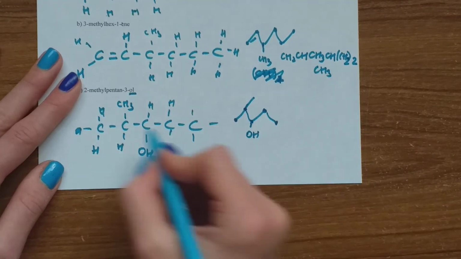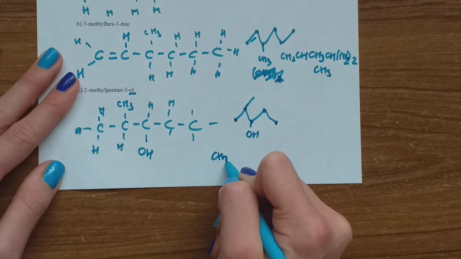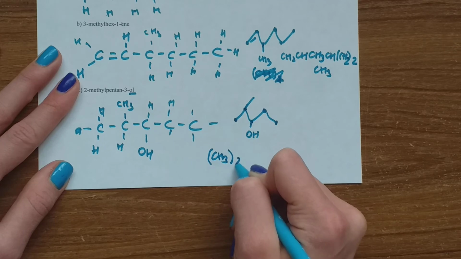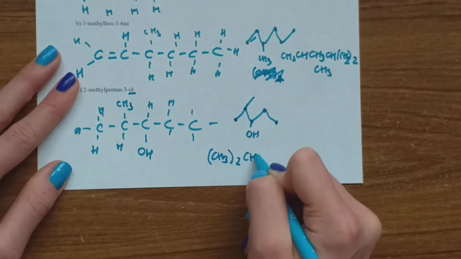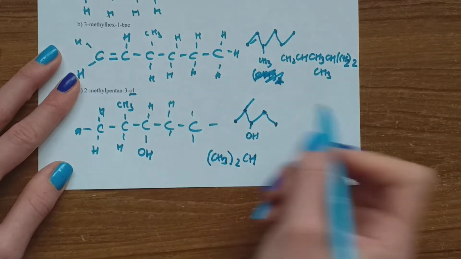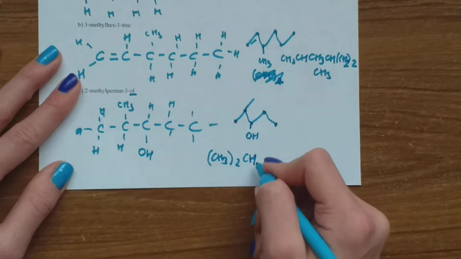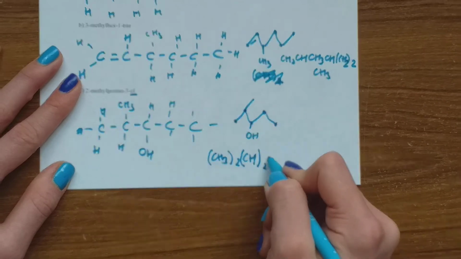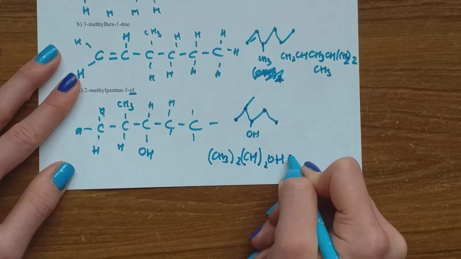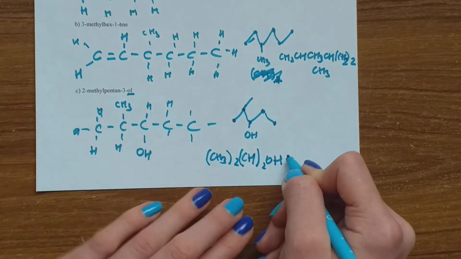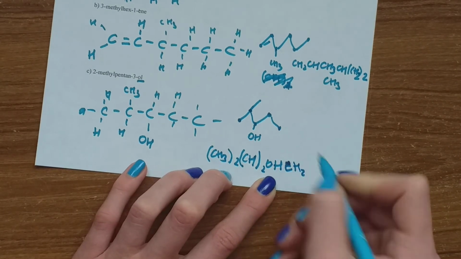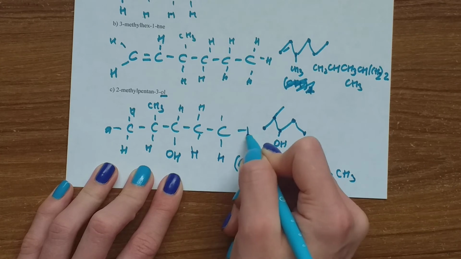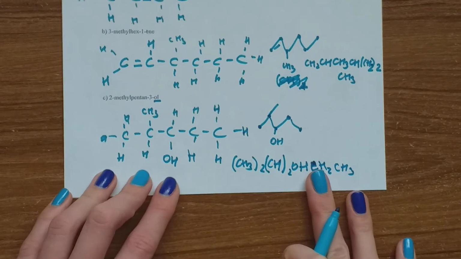And the structural is CH3, another CH3, so you can just write a bracket, CH. Then you've got another CH, so you can write bracket again, CH, plus an OH. And then you've got CH2 and CH3. Yeah, you should write the rest of the hydrogens. And that's all.